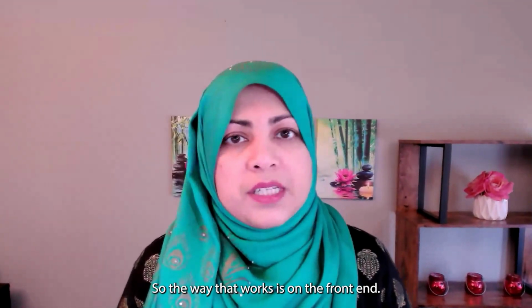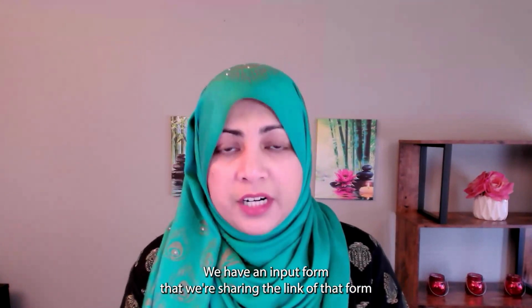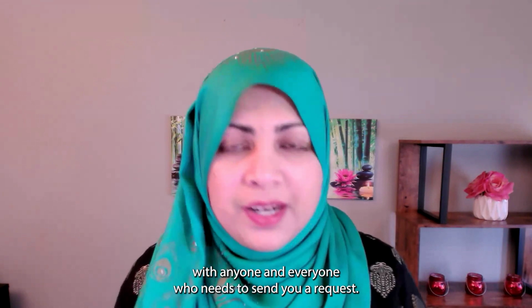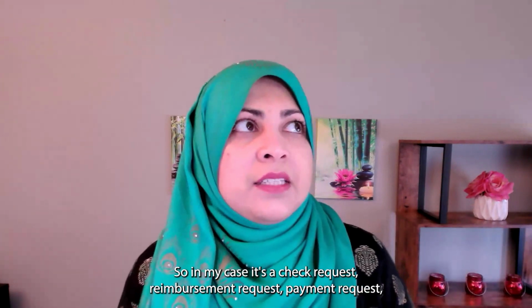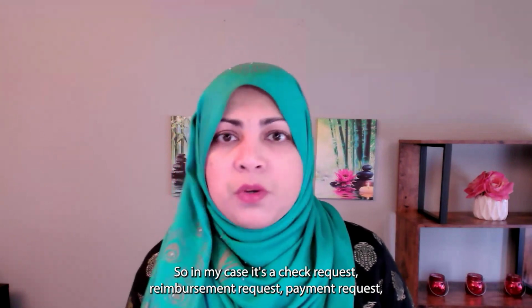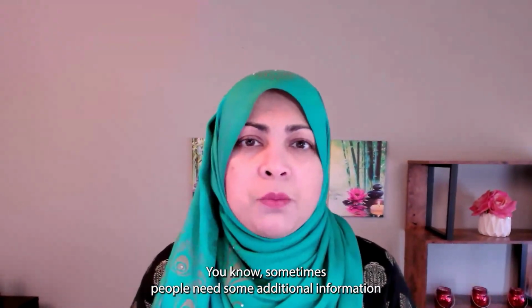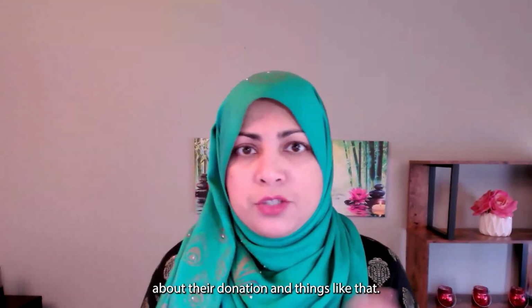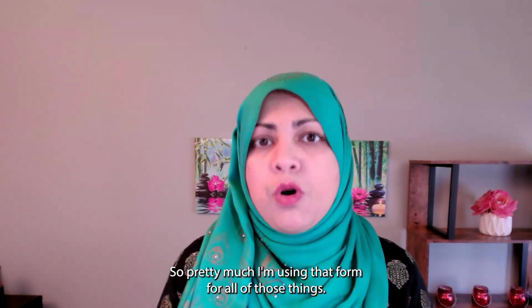So the way that works is on the front end, we have an input form that we're sharing the link of that form with anyone and everyone who needs to send you a request. So in my case, it's a check request, reimbursement request, payment request, donation. Sometimes people need some additional information about their donation, things like that. So pretty much I'm using that form for all of those things.